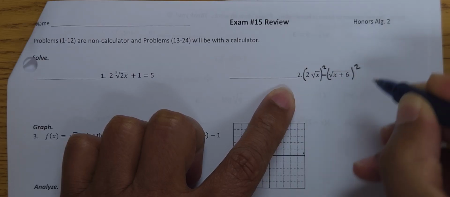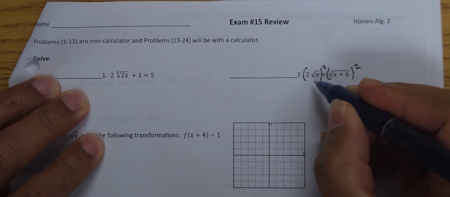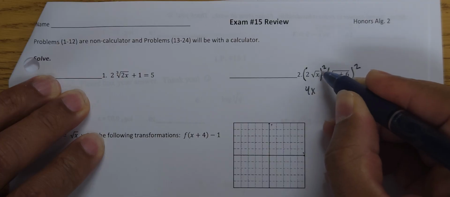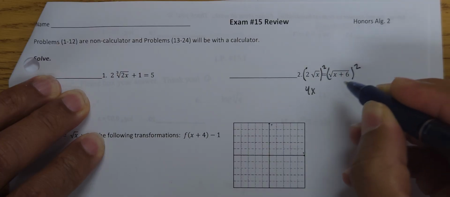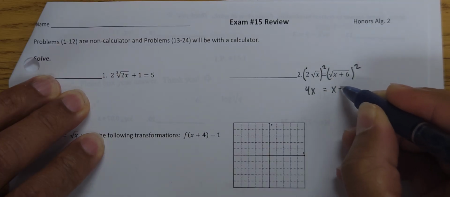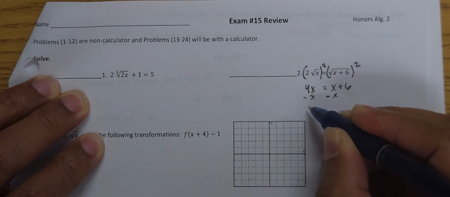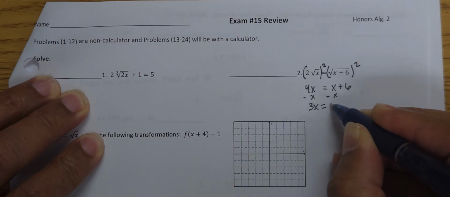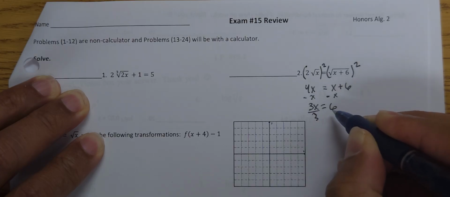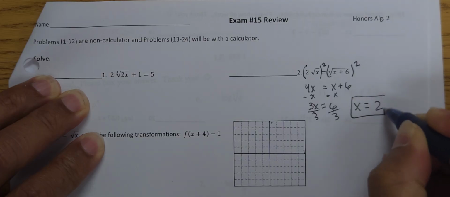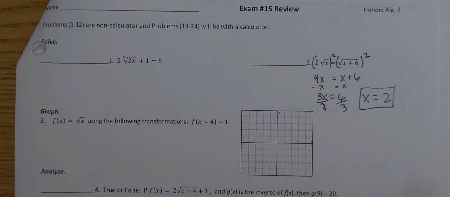so we can cancel the square root. So then this becomes 4x, because 2 squared is 4 and the square of the square root of x is just x. And this gives you x plus 6. I'm going to subtract x. So then 3x equals 6, divided by 3. So then the solution is x equals 2. Okay, and that's all for this problem.